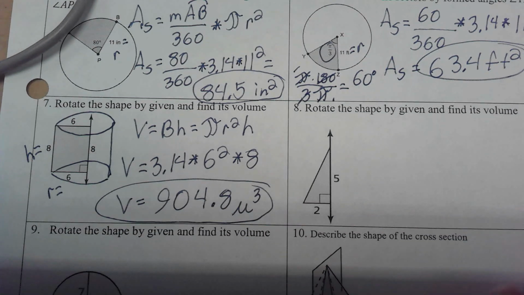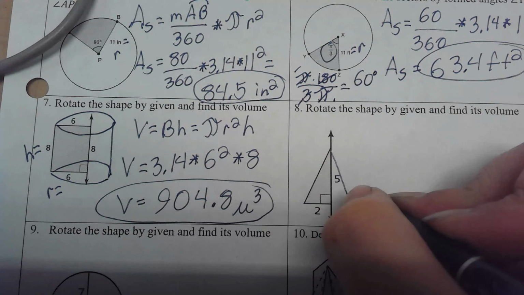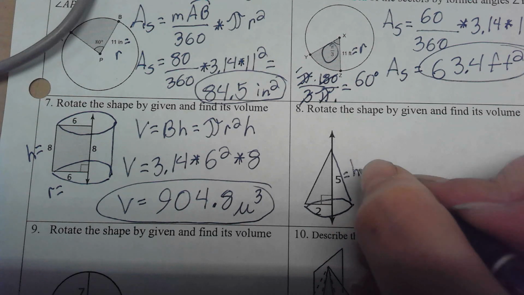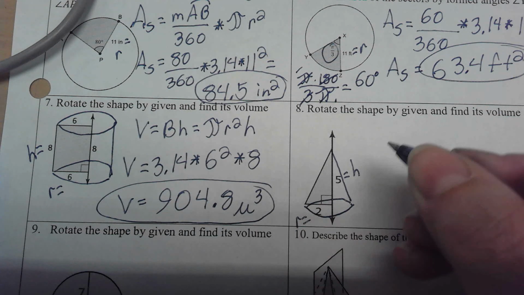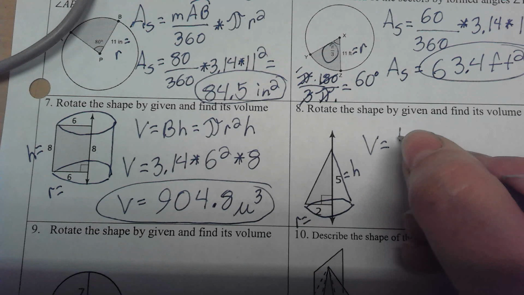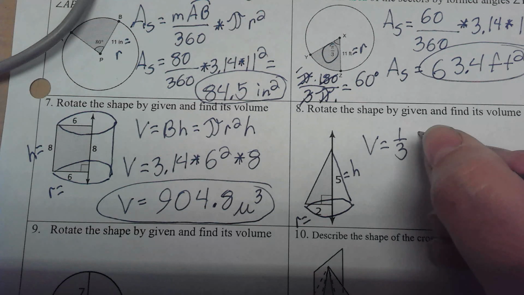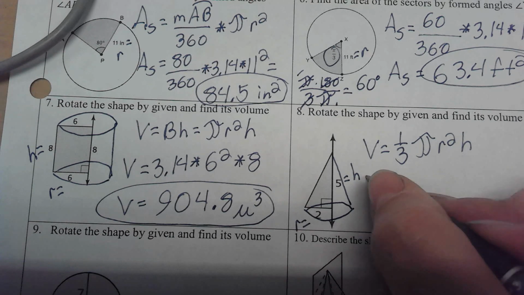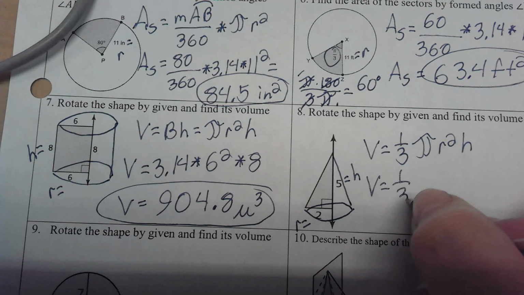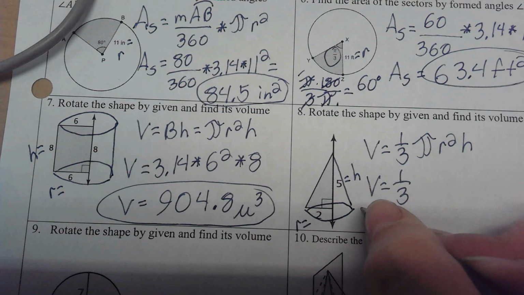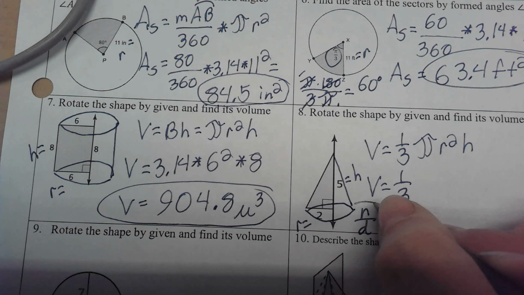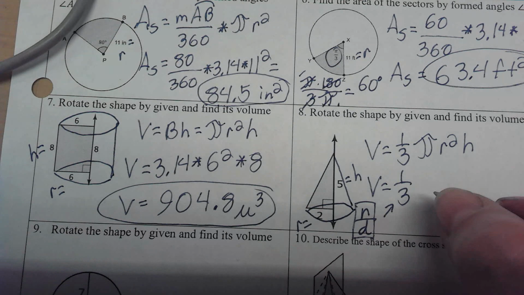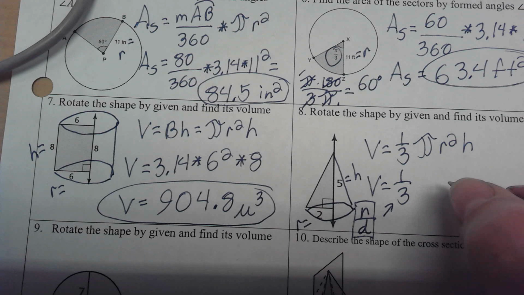Okay, the next one, everybody. So remember this is our cone. So the height is 5. The radius is 2. Remember that's 1/3 the area of the base, so pi r squared times the height. So we're going to substitute that in. So remember 1/3. Remember you can do that as n over d for the fraction, or math frac. So math, scroll left and enter to get the fraction on the graphing calculator.